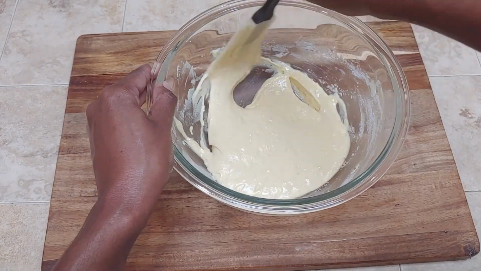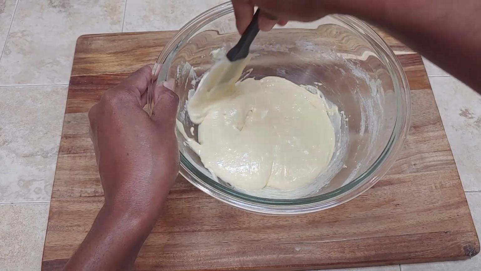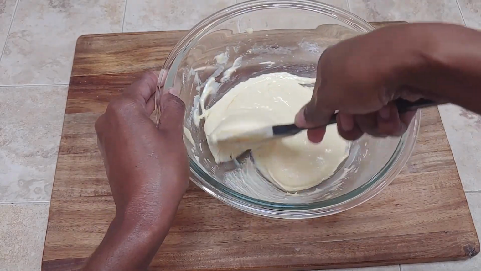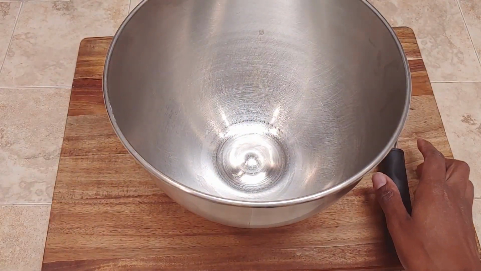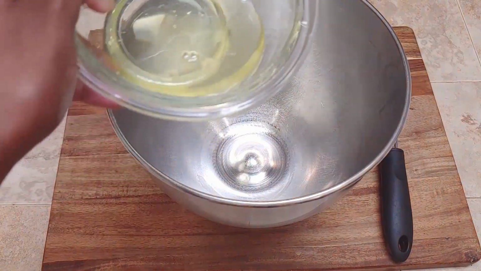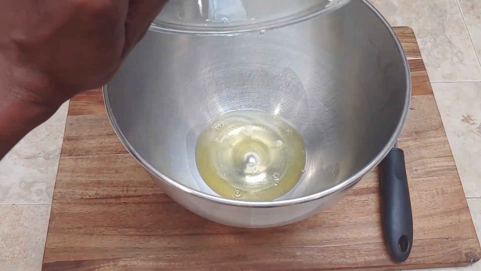So here you really want to just mix it up just until all of the flour and everything's incorporated. You don't want to mix it too much because, again, we're trying not to develop a lot of gluten. So now that that's done, we're going to go ahead and move on to our egg whites. And this, like I said, is where a lot of the science is happening.